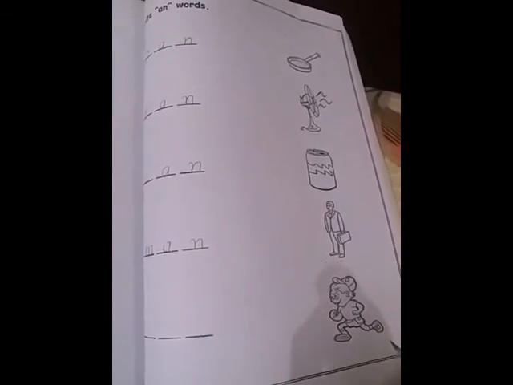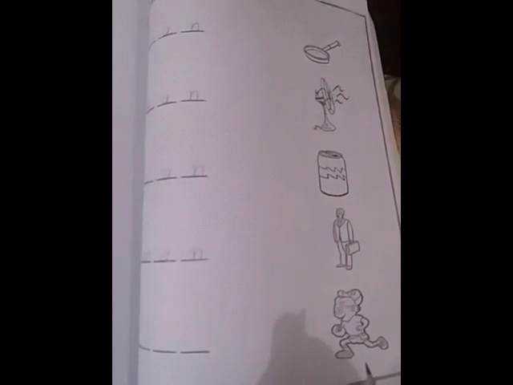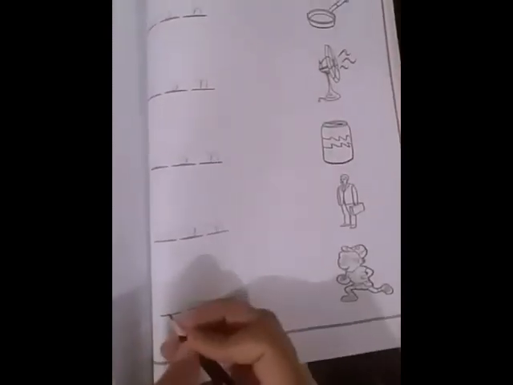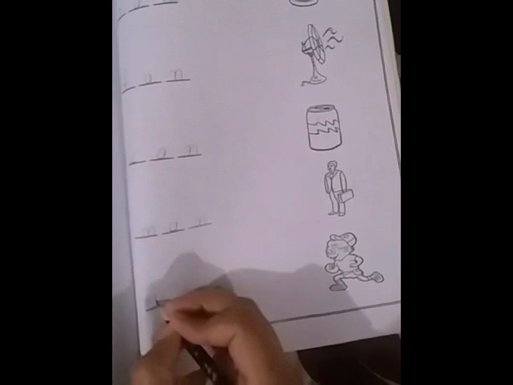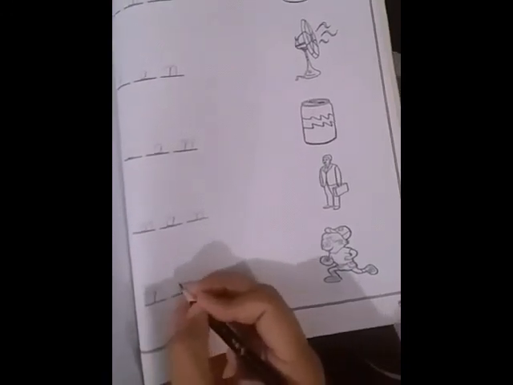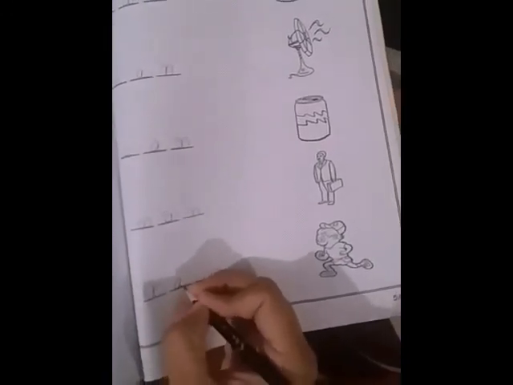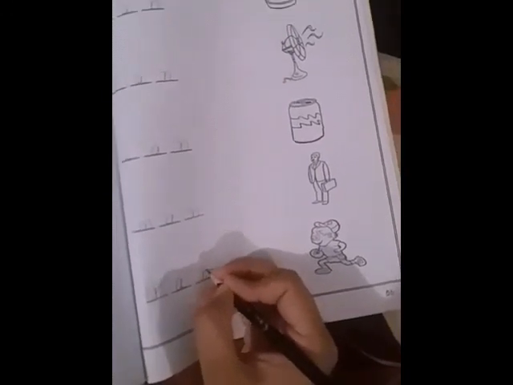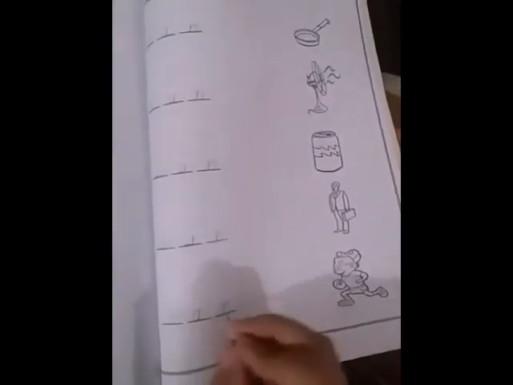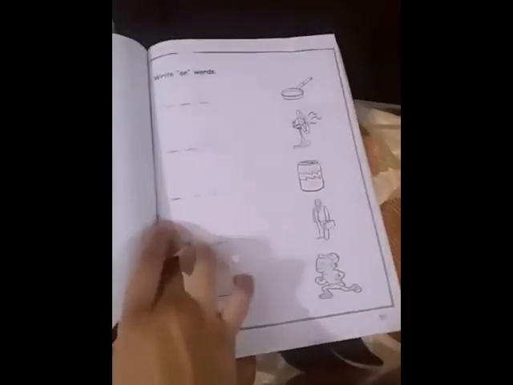Okay, which picture is this? What is the boy doing in this picture? He is running. So we will write an ran. Ran.